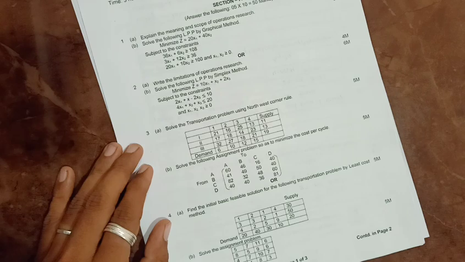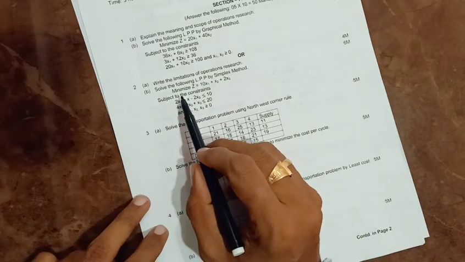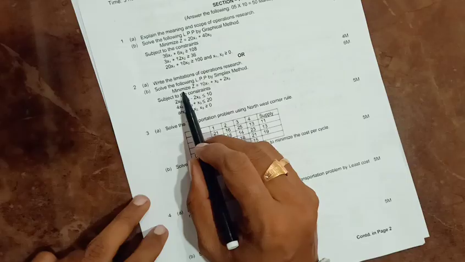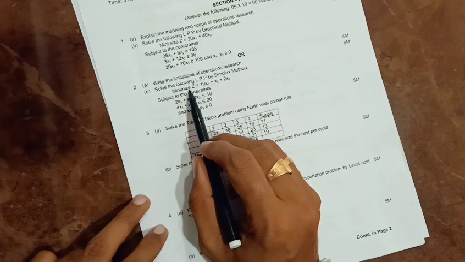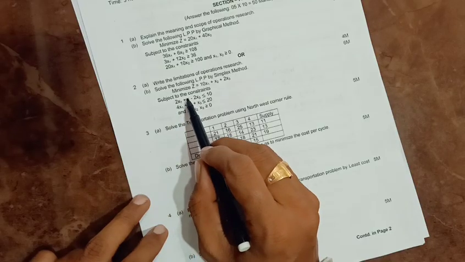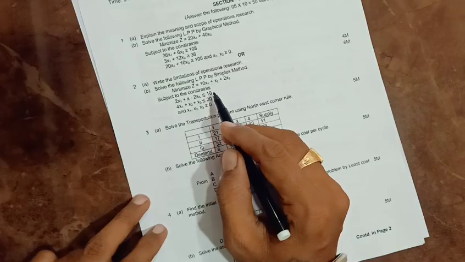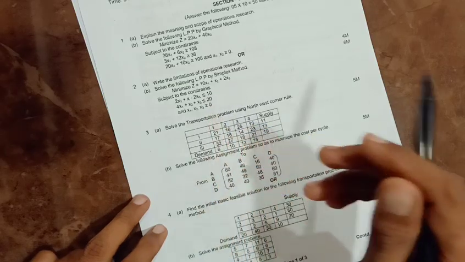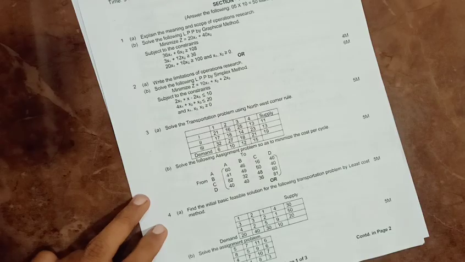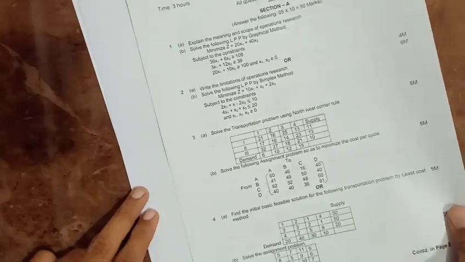So here in the Simplex method, the function is given as minimization and constraints which are less than or equal to. So let us start solving this particular problem using the Simplex method.